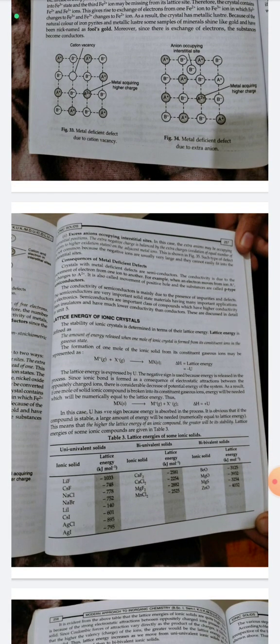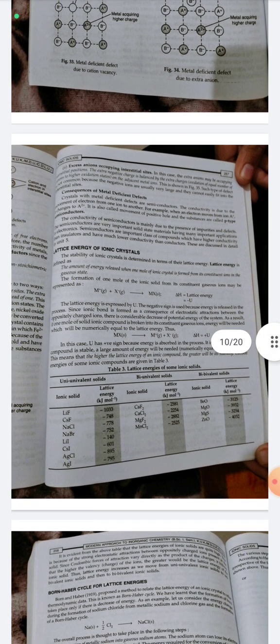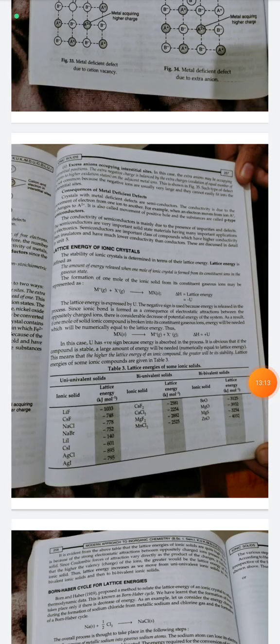About the lattice energy of ionic crystals. The stability of an ionic crystal is determined in terms of its lattice energy. The lattice energy is defined as the amount of energy released when 1 mole of an ionic crystal is formed from its constituent ions in the gaseous state. The formation of 1 mole of ionic solid from its constituent gaseous ions may be represented as M+ plus X- gives MX, with delta H equal to the lattice energy, minus U. The lattice energy is expressed by U. The negative sign is used because energy is released in the process.